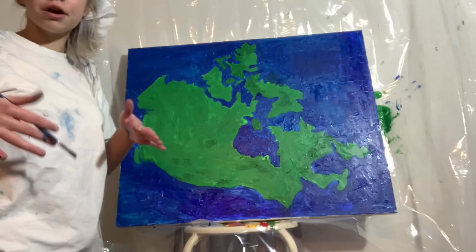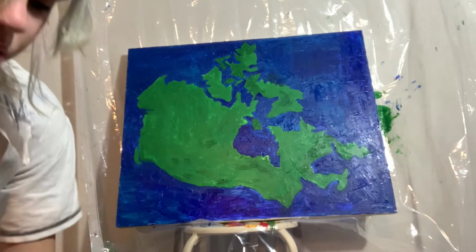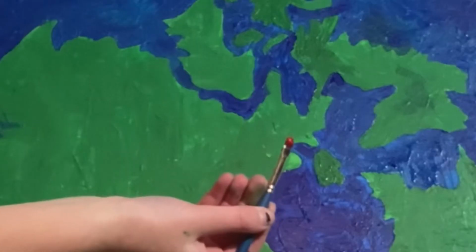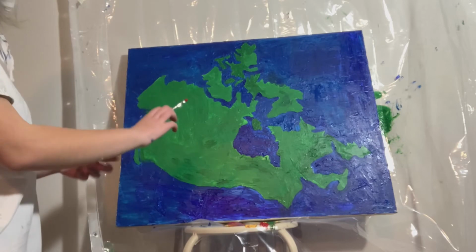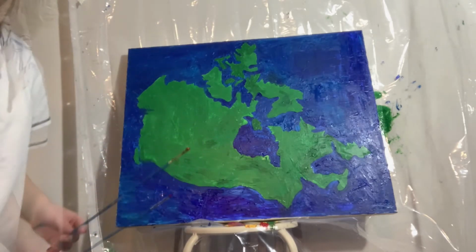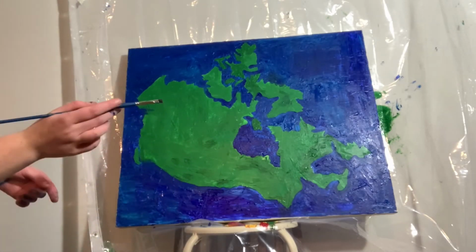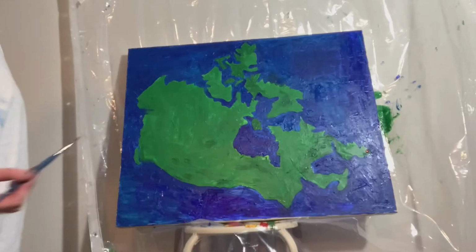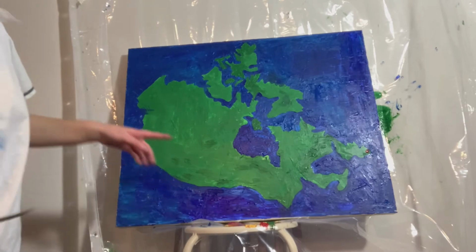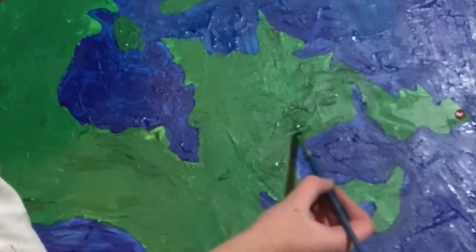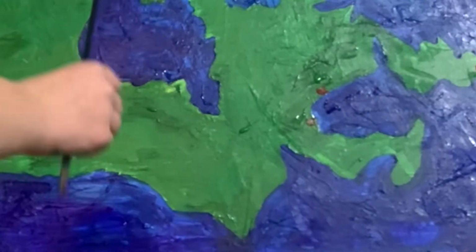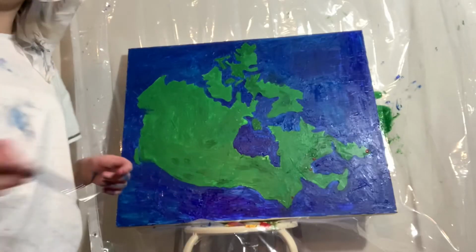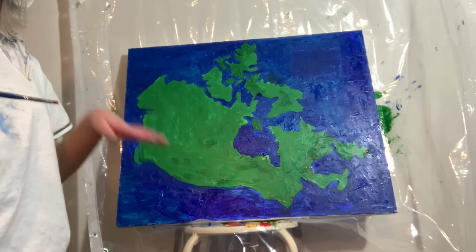We are going to start with our crimson shade, so the darkest red that you have. I'm just going to pick up a little dot on my brush, and I'm going to put that on each of the cities. Okay, so we're starting with St. John's, just right there, and then we're going to go to Quebec City, Montreal, and Toronto. I'm going to wait for them to dry for around 10 minutes.